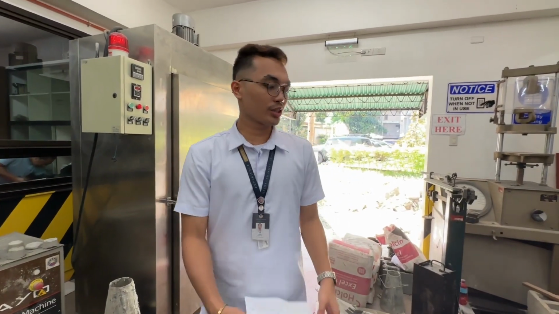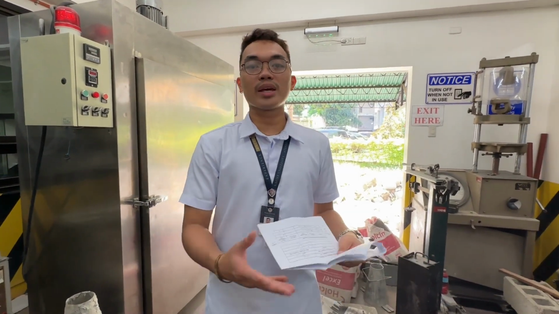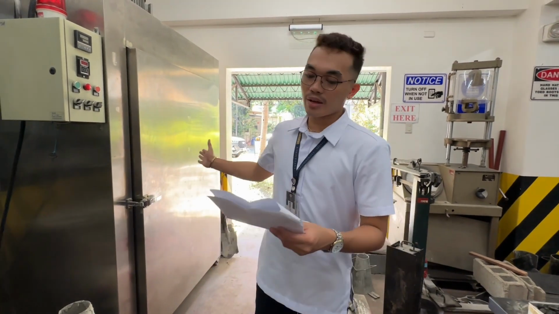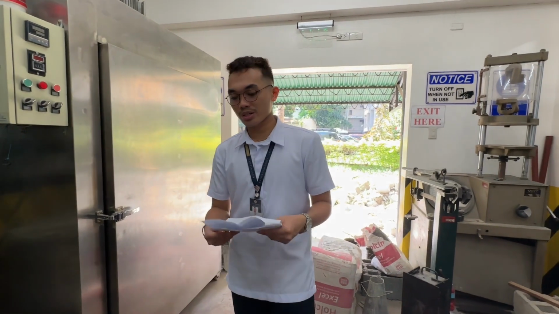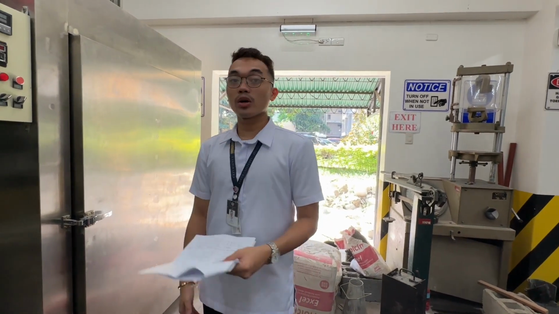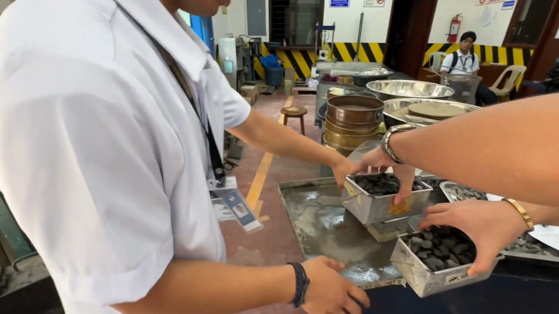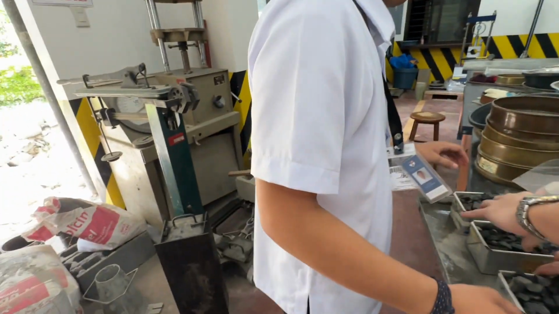So after drying the wet samples and weighing them, we're now going to place them into the drying oven for 24 hours, and then after 24 hours, we are going to remove them and let them sit at room temperature for 1 to 3 hours. And then after 1 to 3 hours, we're going to record the weight of the oven-dried condition of the samples.